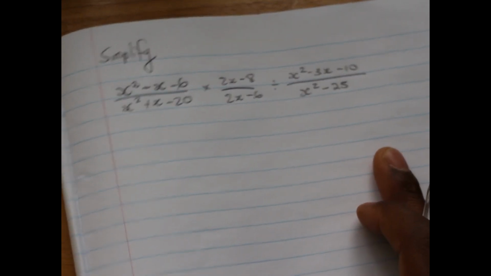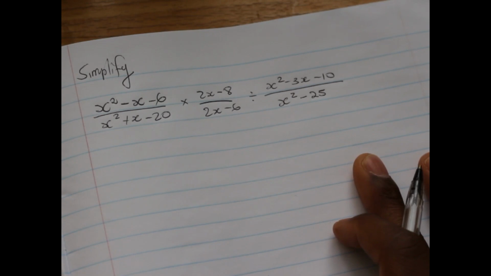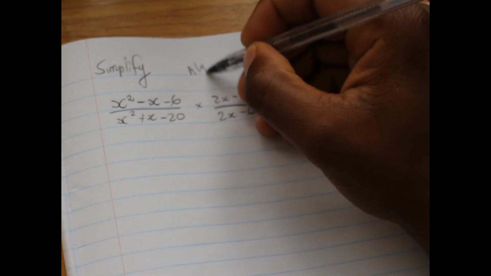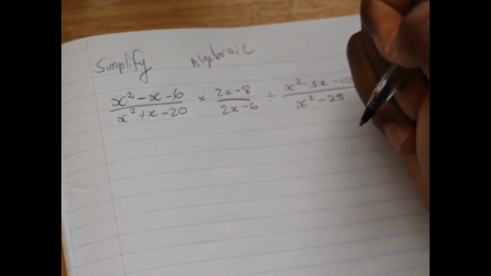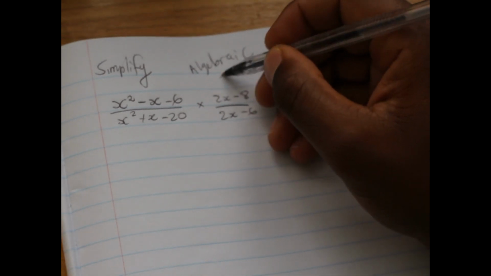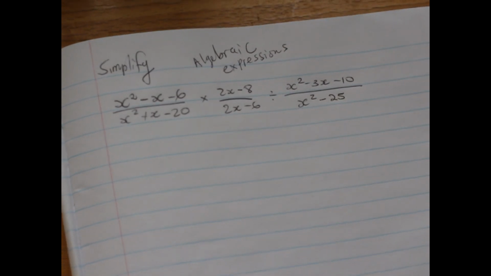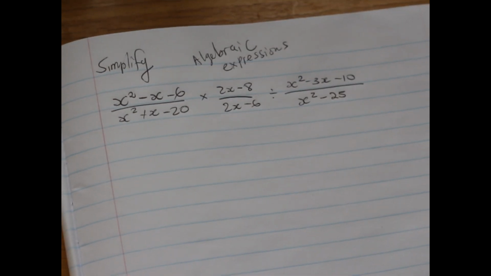Guys, look at what's going on here. So this is what we're going to be looking at. This is what we call algebraic expressions. Yeah, I know some people be like, but this is way too easy.